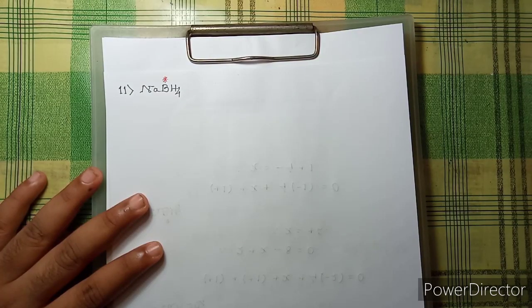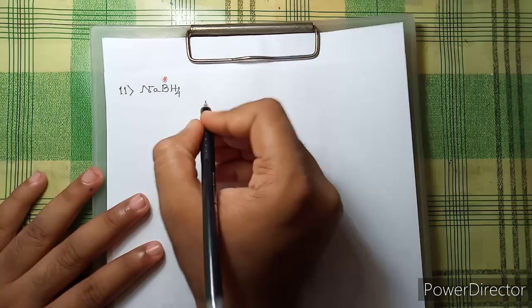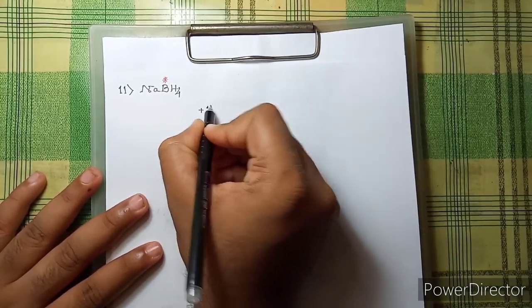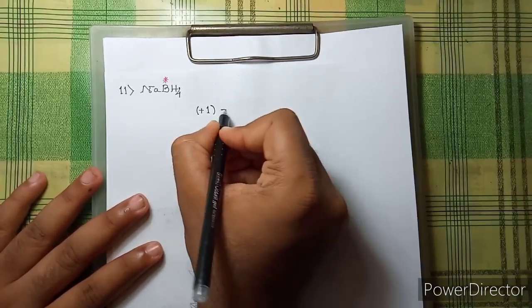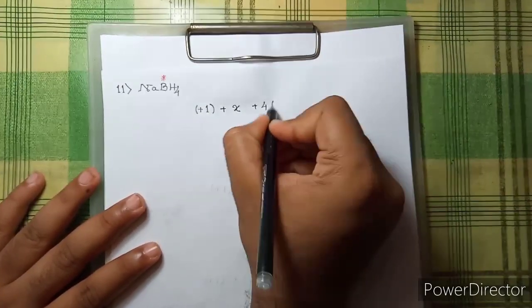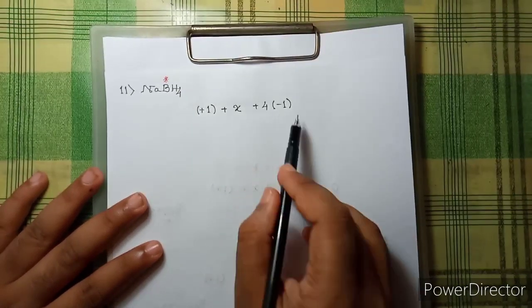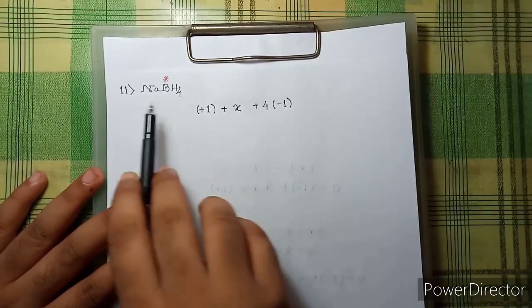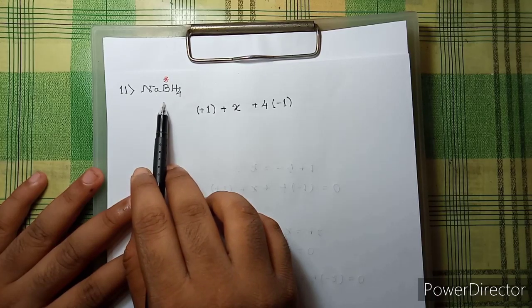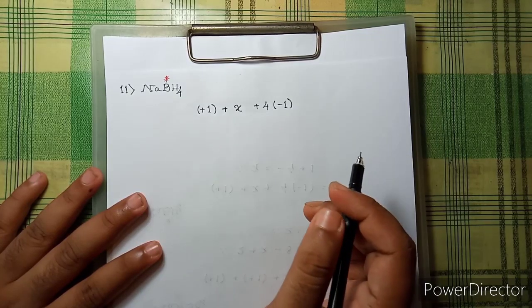Our next example is sodium borohydride. We all know that this is used as a reducing agent, and here we have to calculate the oxidation number of the boron atom. Let's start. Plus 1 for this sodium atom, plus X for this boron atom, plus 4 into minus 1 for this hydrogen atom. Why do I take minus 1 here? Because this compound is sodium borohydride, that is, hydrogen is present as hydride here.